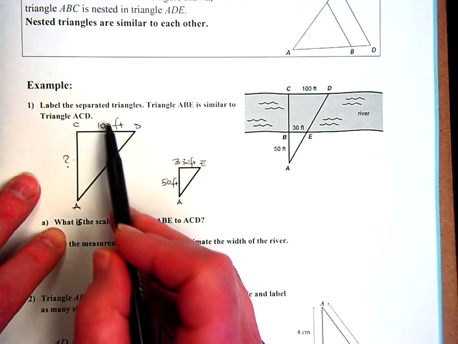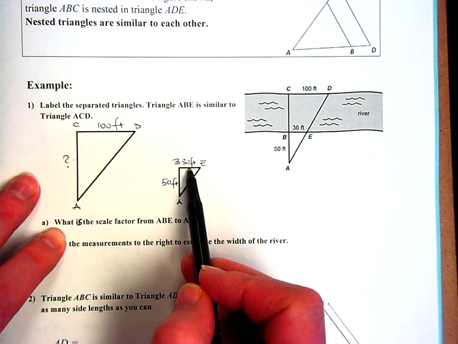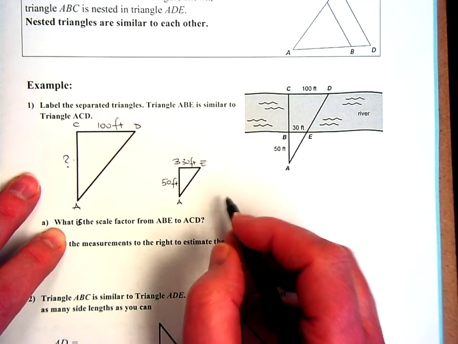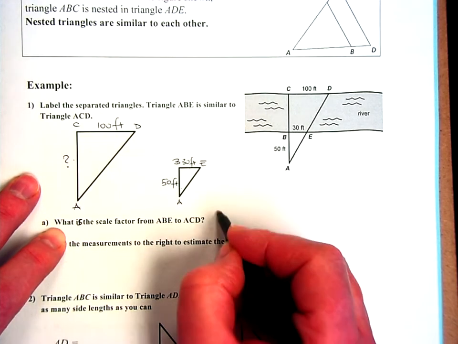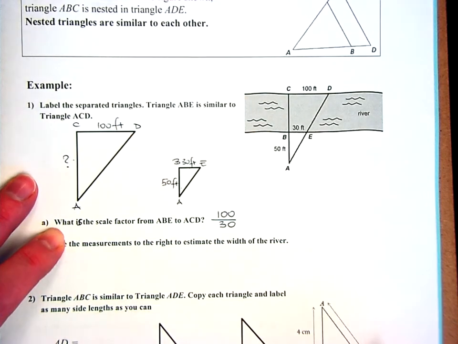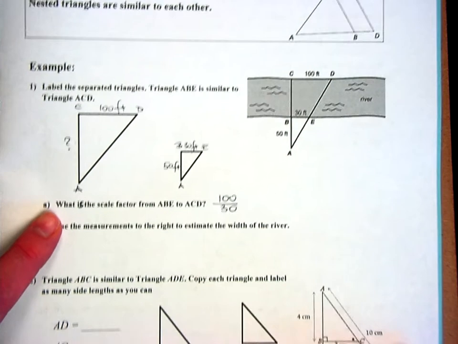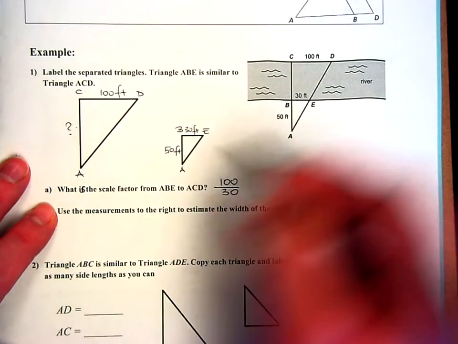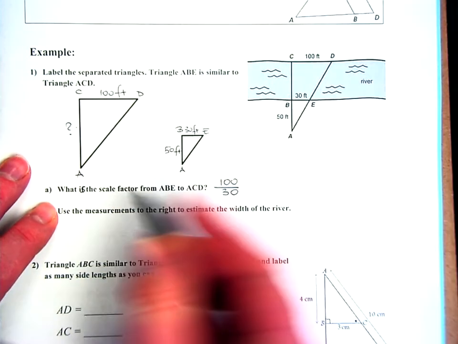These two sides correspond to each other, and we know them both. We can use them to find the scale factor. To find a scale factor bigger than 1, we put the larger corresponding side on the top and the shorter on the bottom.